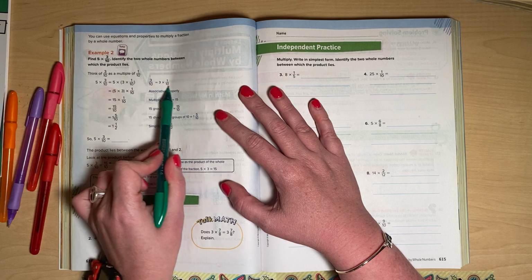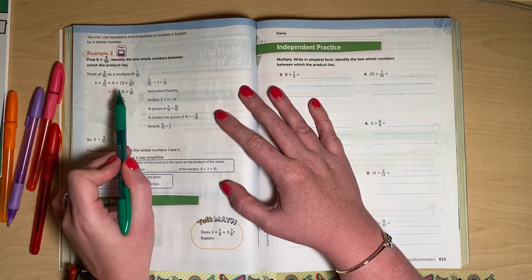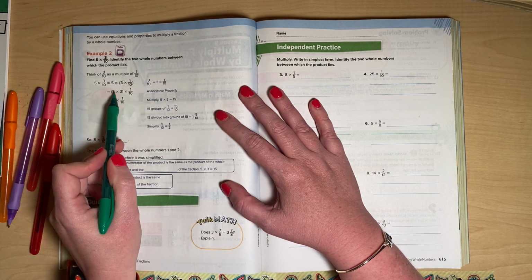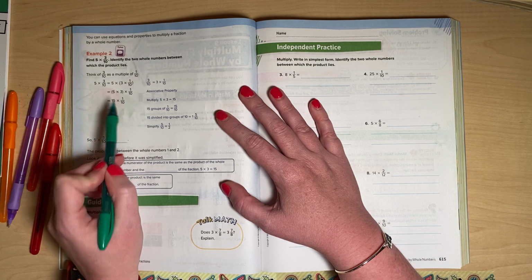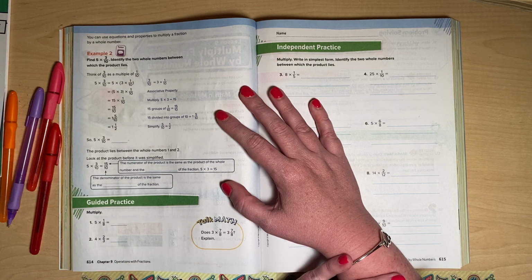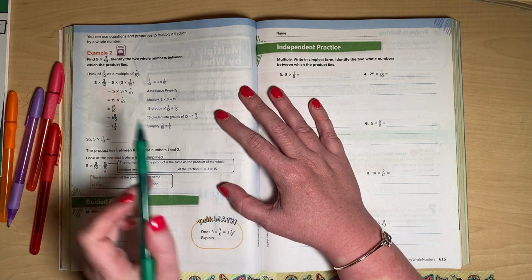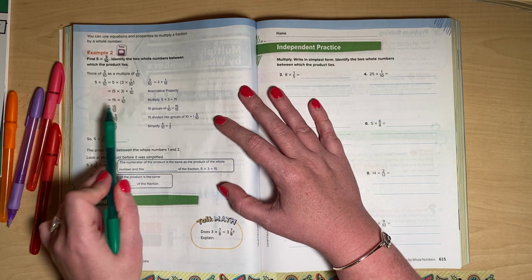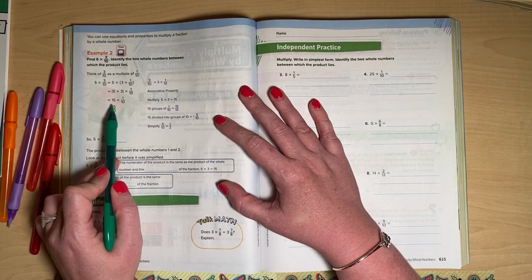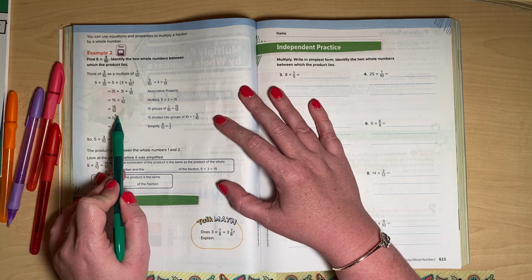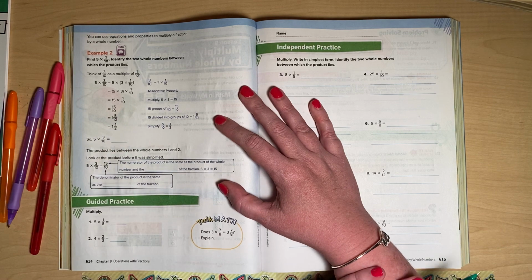Then they use the associative property to group the 5 and the 3 together. So they say 5 times 3 is 15, and then they just bring their 1/10 down. So 15/10. Okay, that's right here. You can't have 15/10 as your answer, so you have to turn your improper fraction into a mixed number. So 10 goes into 15 one whole time. There's 5 left over, and you keep 10 as your denominator.